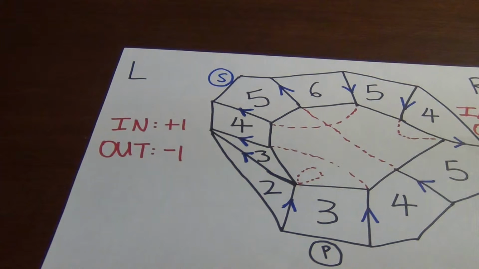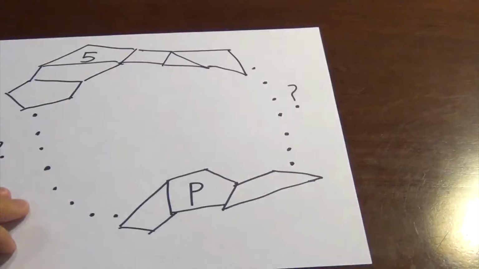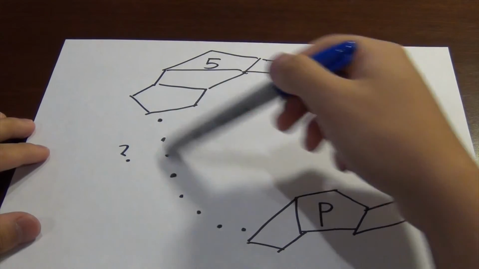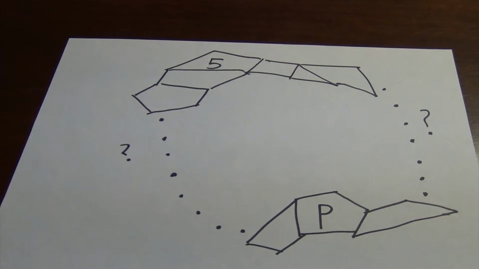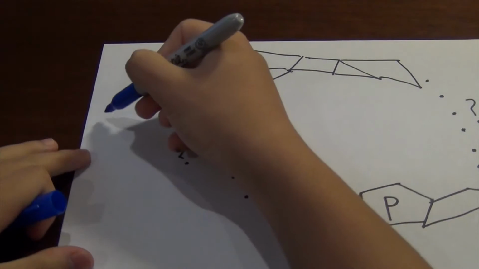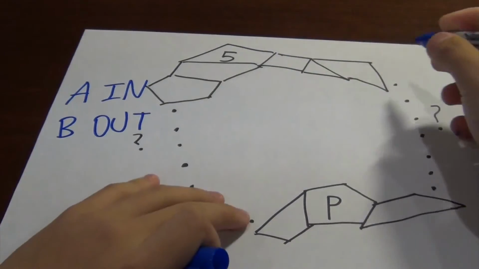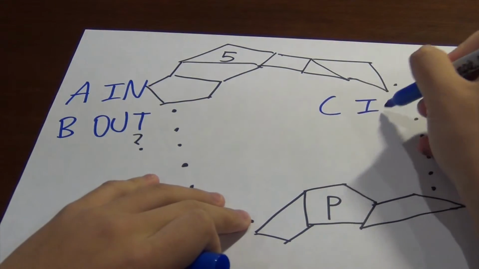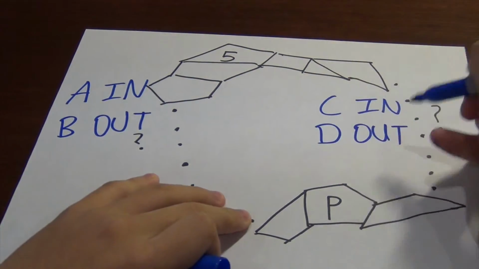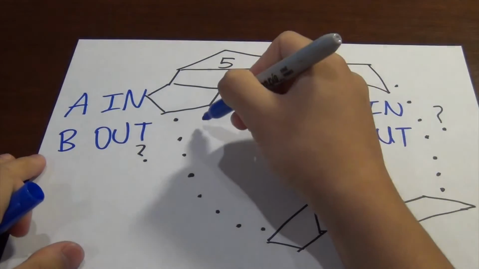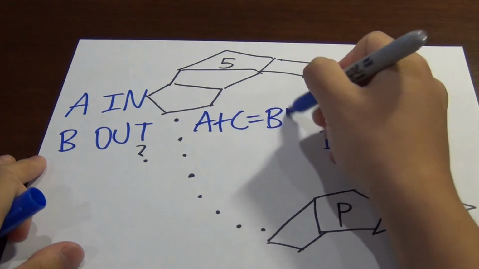Now, using what we just learned, we can prove in general that the labeling will never go wrong. We again start with the initial patch 5 and somehow get to patch P, but we don't know anything about the intermediate patches. So let us say that A is the number of in arrows and B the number of out arrows on the left side, and C the number of in arrows and D the number of out arrows on the right side. Now, since we know that the number of in arrows equals the number of out arrows, we have A plus C is equal to B plus D.